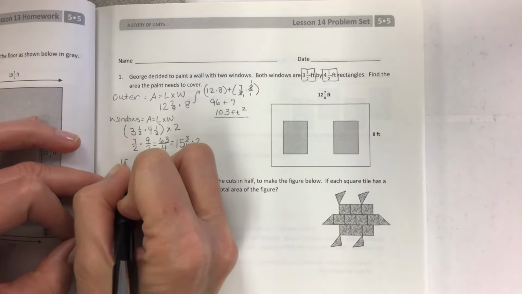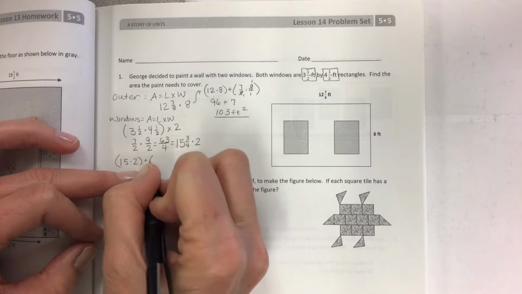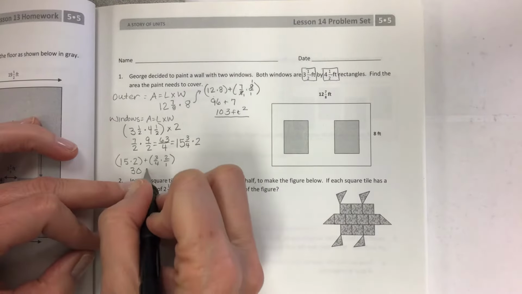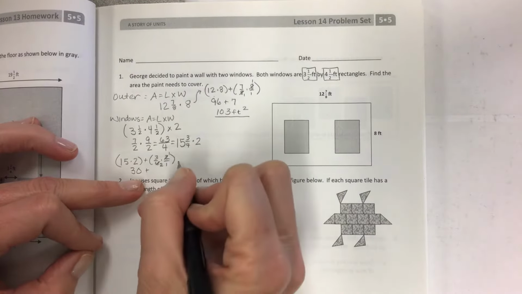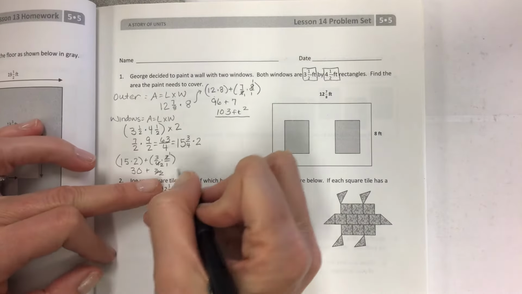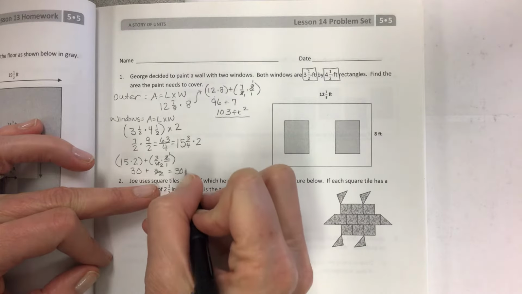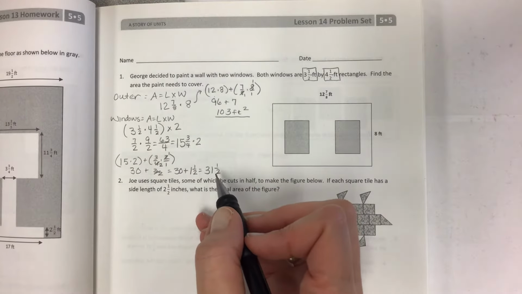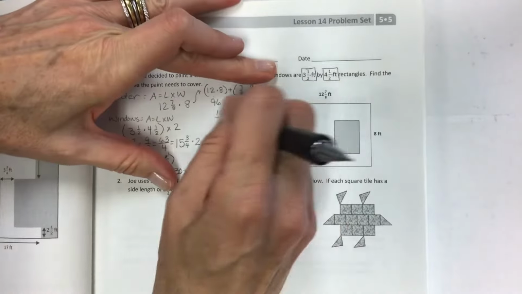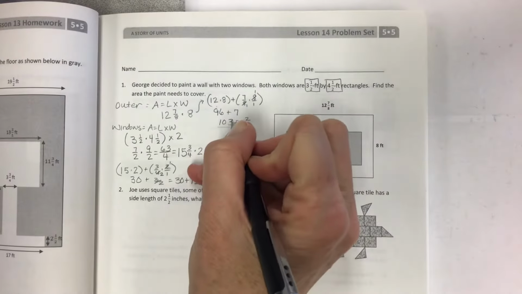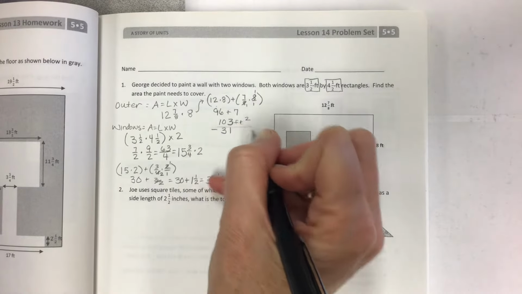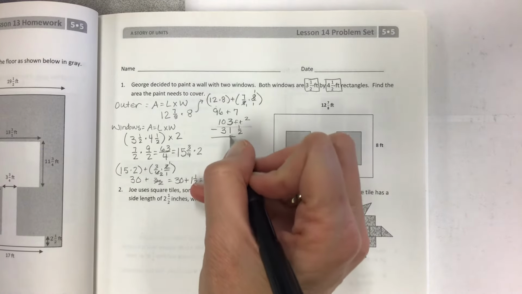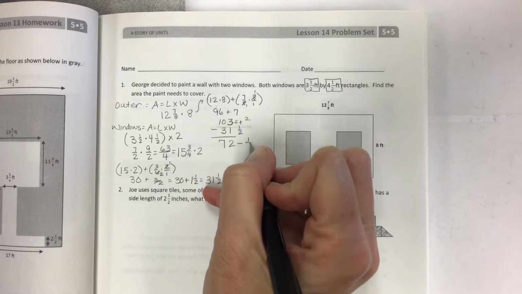And you can do 15 times 2 plus 3/4 times 2. And here we get 30. And cross cancel. And that's going to be 3 halves, which is equal to 1.5. And we have 31.5. So now we have to take our 103, which is part of our answer, and then subtract 31.5. Okay, now if I'm going to take the 31 away, that's fine, but I still have to take the half away. So still take the half away.